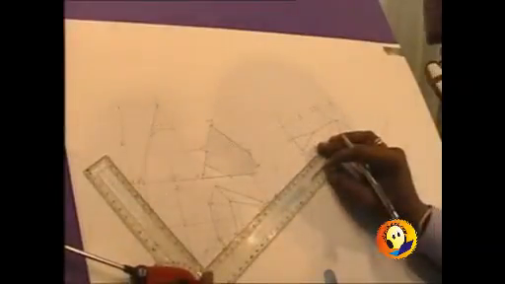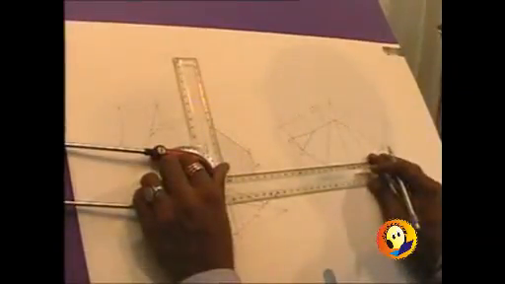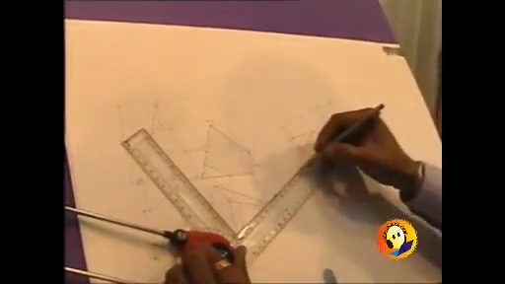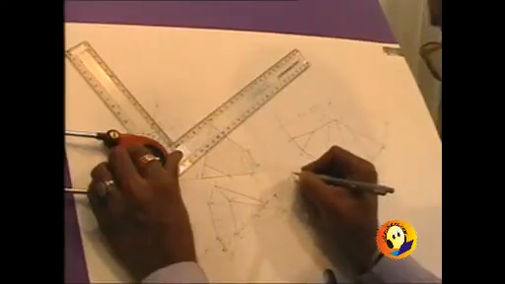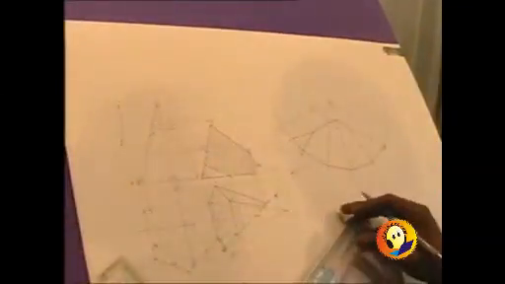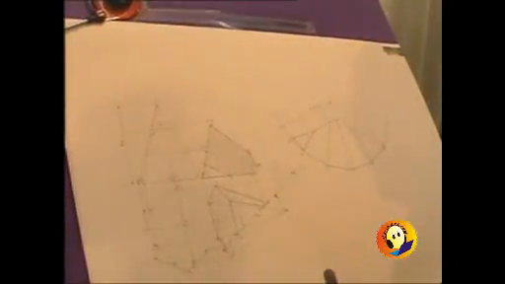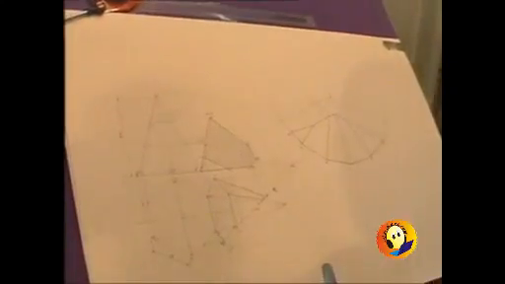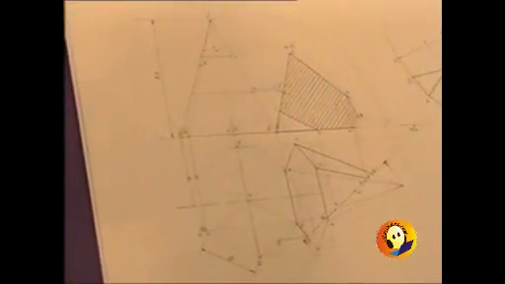Then the angle made by the cutting plane, that angle can be shown with XY. And that angle is given to us as 30 degrees. And so the problem is now complete. We get the solution for the development in this case. So have a look at the problem very carefully. The procedure that we have followed.